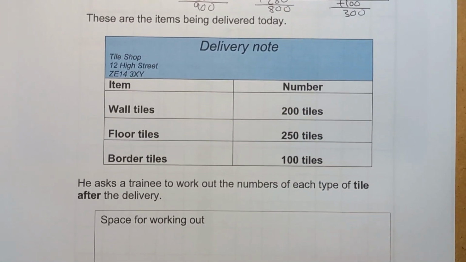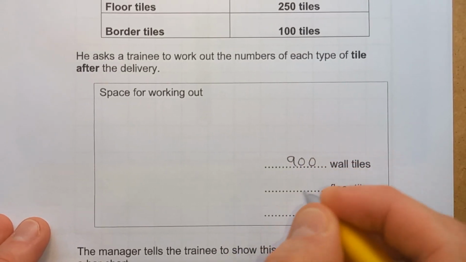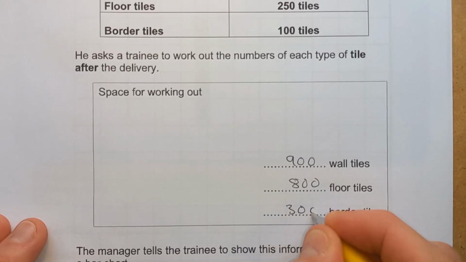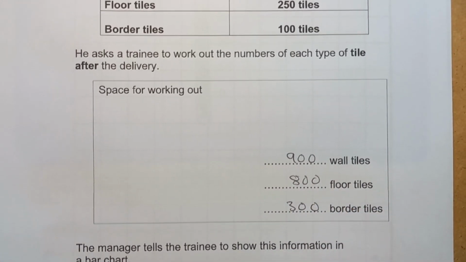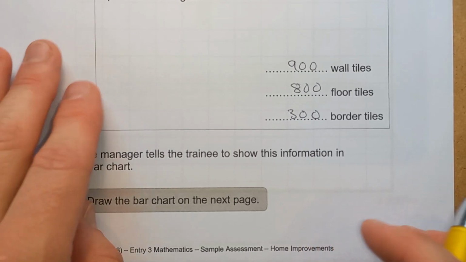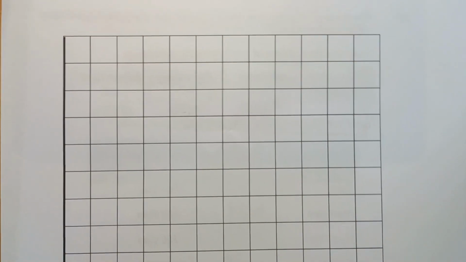We just need to put those answers down here. So we had 900 wall tiles, 800 floor tiles, and 300 border tiles. Then the manager tells the trainee to show this information in a bar chart. Right, okay. And they've given us some graph paper here to help us.